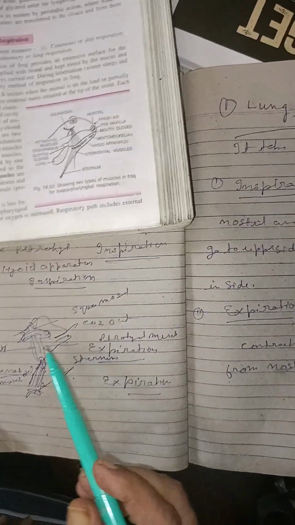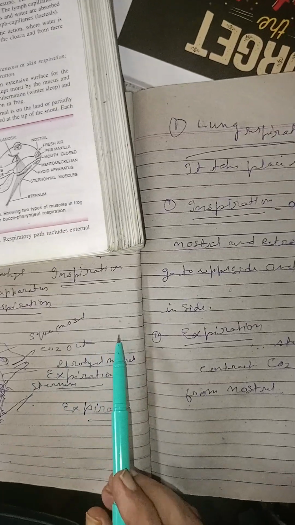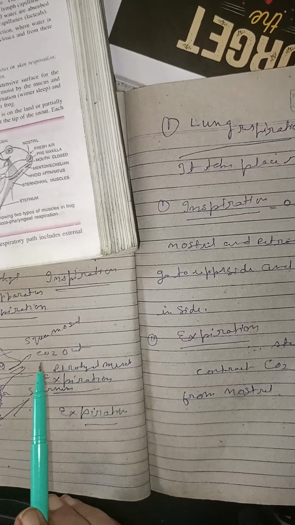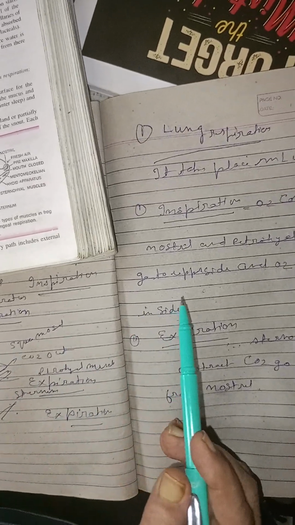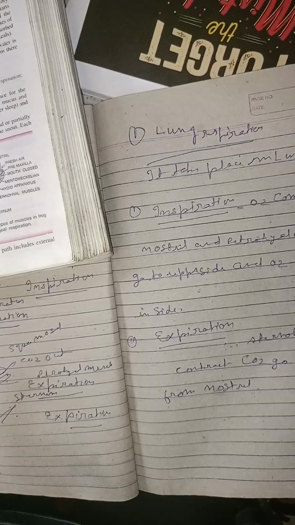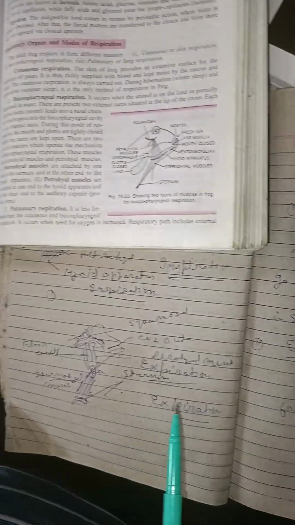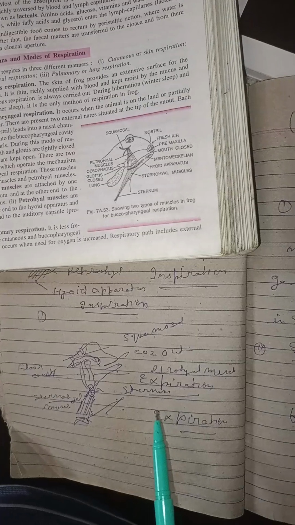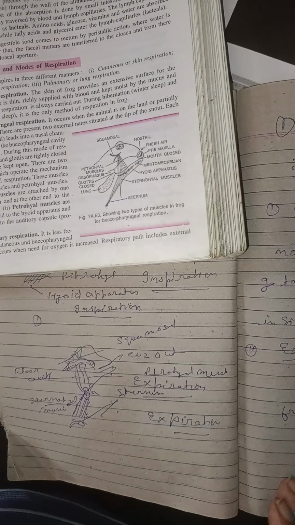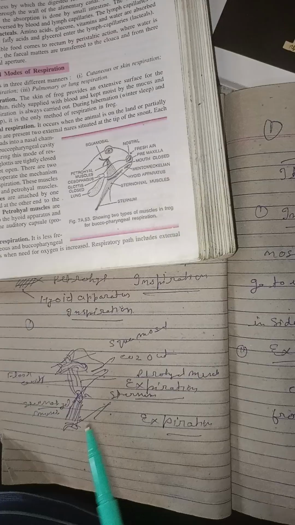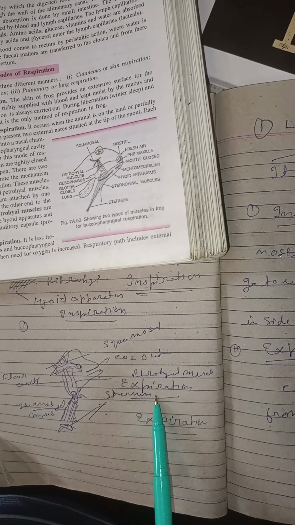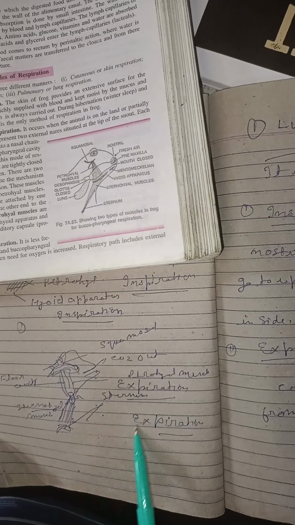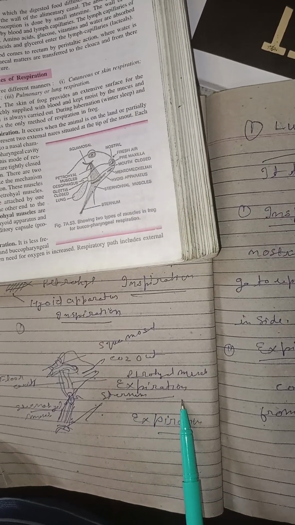Hello. Today, dear students, I am teaching you respiration. It is a vital process, and respiration contains two parts: aerobic respiration and anaerobic respiration. In aerobic respiration, glucose plus food products are broken and oxygen is evolved. This is called aerobic respiration. And in anaerobic respiration, glucose is broken into ethyl alcohol and at highest calorie energy.